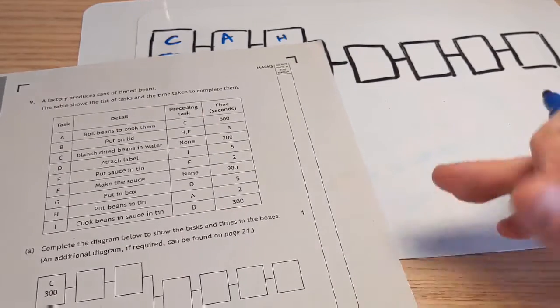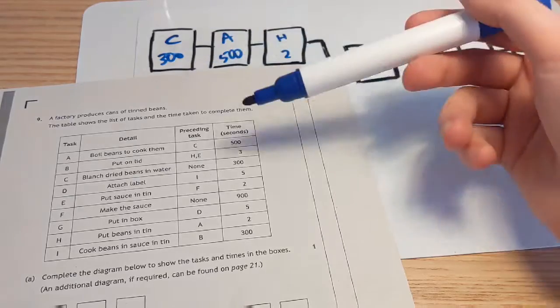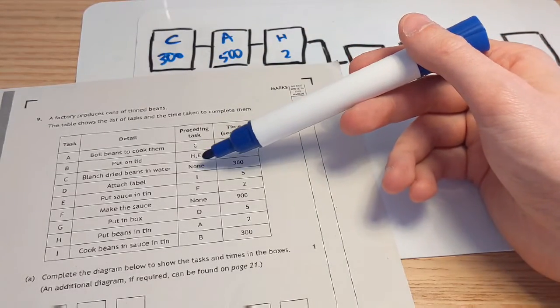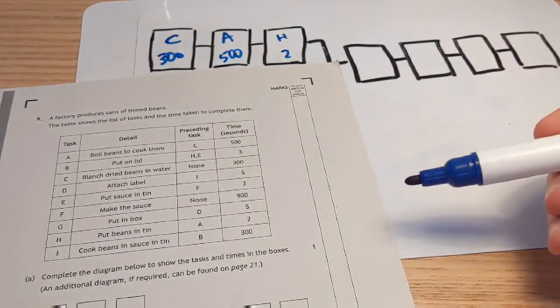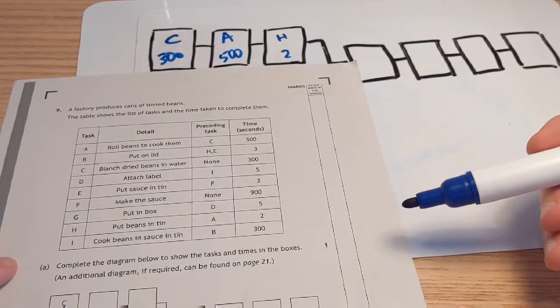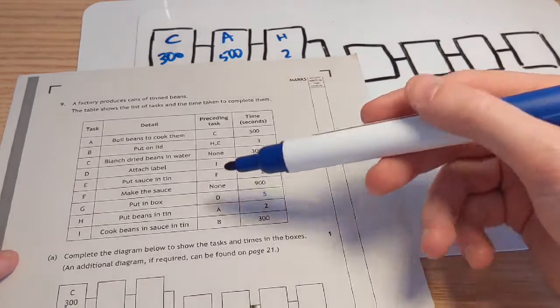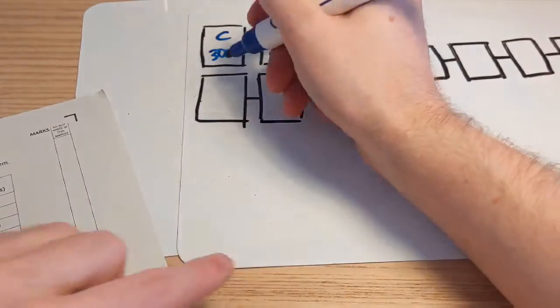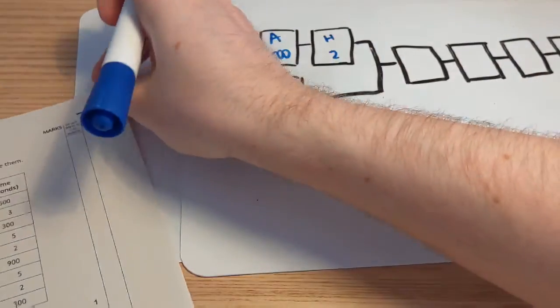I can look at the next part. C is already given to me, and C is quite a good one to have because it's got preceding task none. The fact that it's got preceding task none means that it has to go on the far left hand side. So what you can do is have a look at the other task that has no preceding task, and it's F, which is make the sauce, and it's 900 seconds. So F is the one that goes here, and it's 900 seconds. Okay, so that's that one.